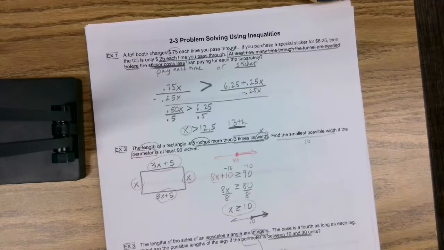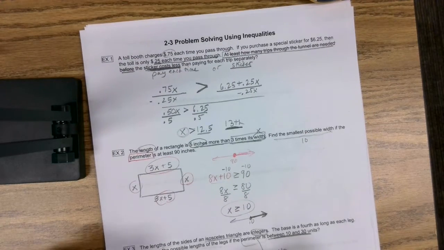All right, a couple more on the back, and we've only got about 5 minutes, so I need to speed this up a little bit.